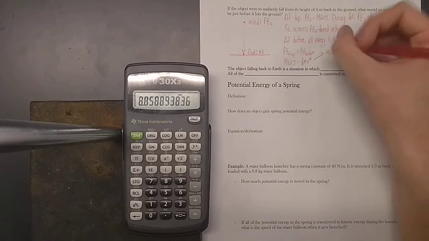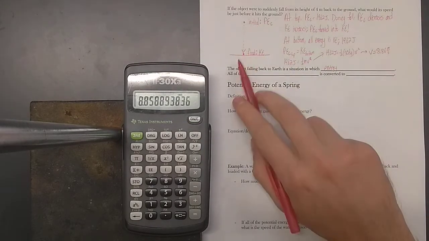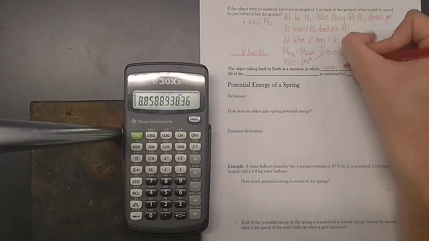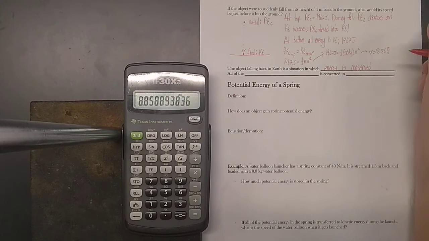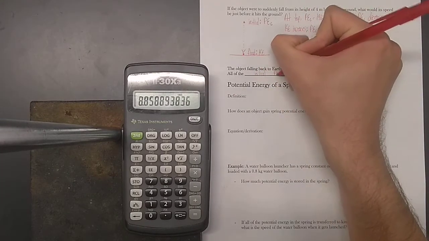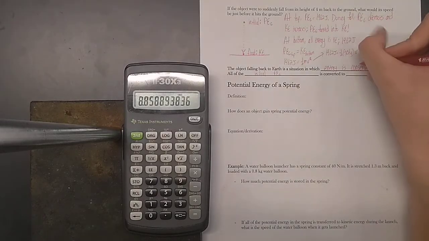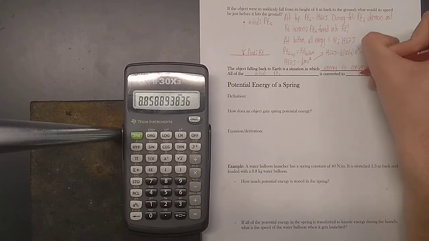So this is a situation in which we would say, since the energy at the top is equal to the energy at the bottom, just changed forms, energy is conserved. What happened was all of the initial gravitational potential energy, PEG, was converted to kinetic energy. I'll put a final in there because it was at the end.